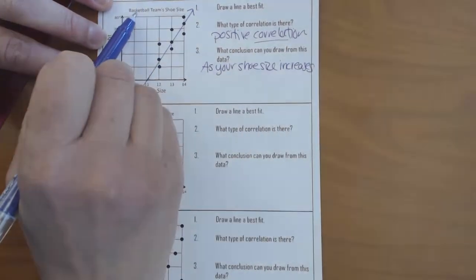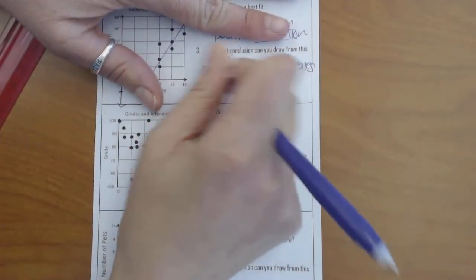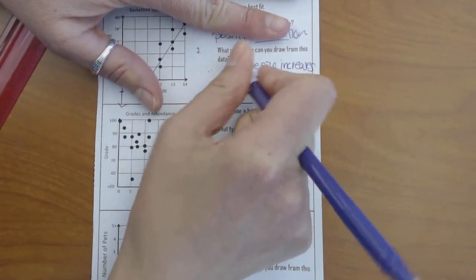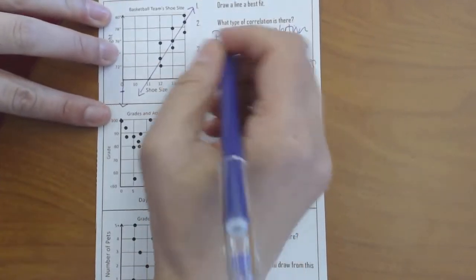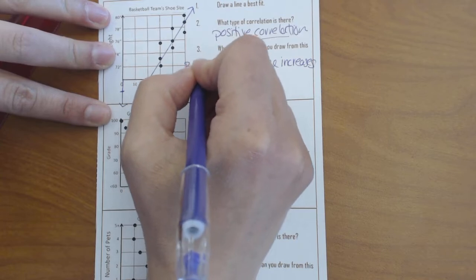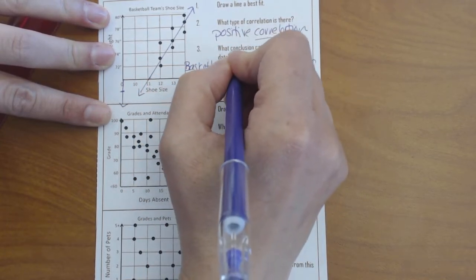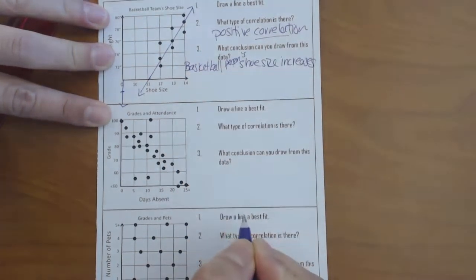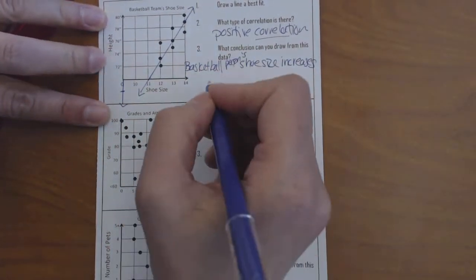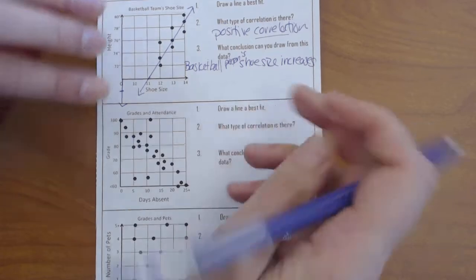and it's not really yours, it's the basketball team's, so let's put that as basketball member shoe size. Basketball person's shoe size increases. What happens to the height? The height also increases.